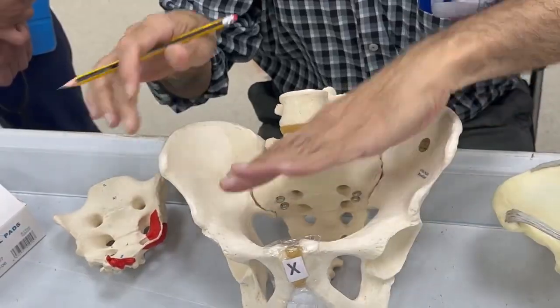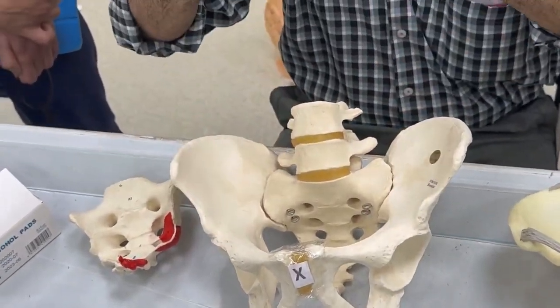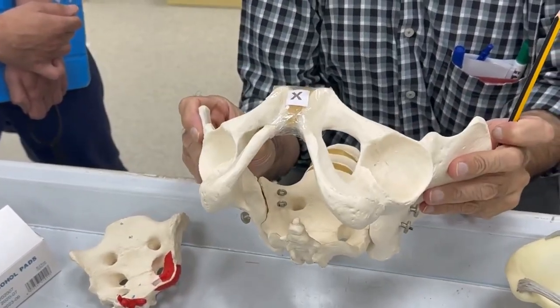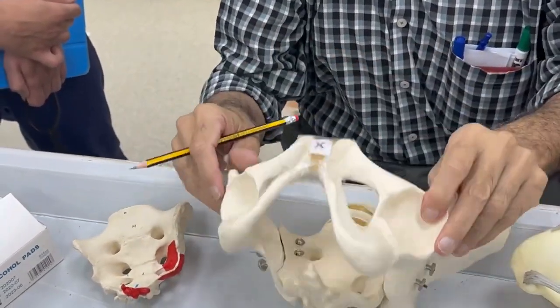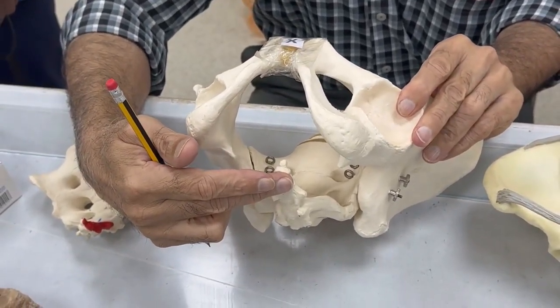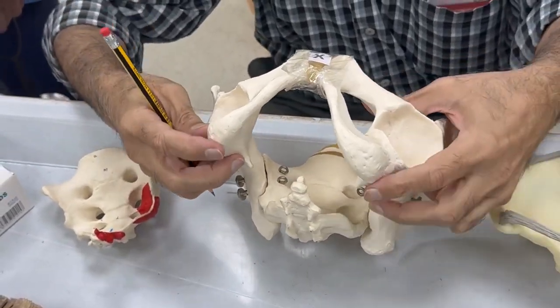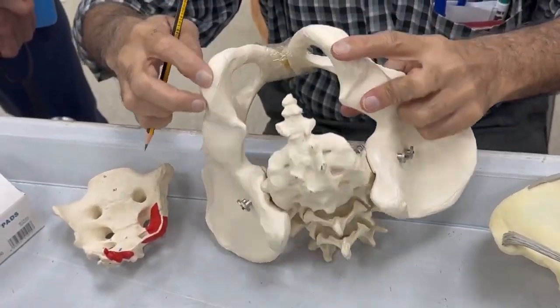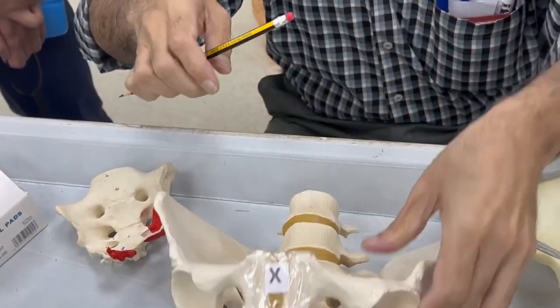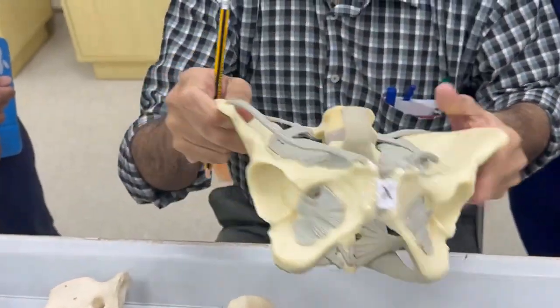After this, greater pelvis. Before this, inside the pelvic cavity, this is pelvic outlet. Pelvic outlet is composed of symphysis pubis, coccyx, ischial tuberosities here, and pubic arch. Okay. Now, what are the ligaments?